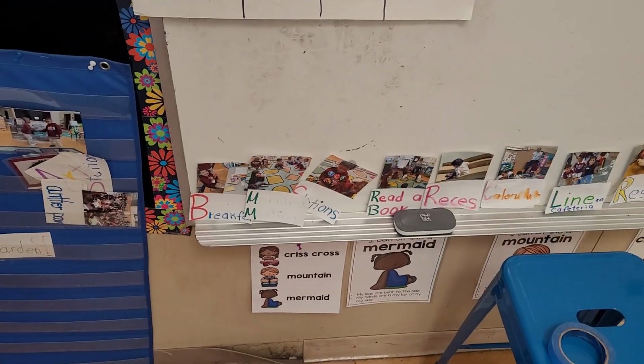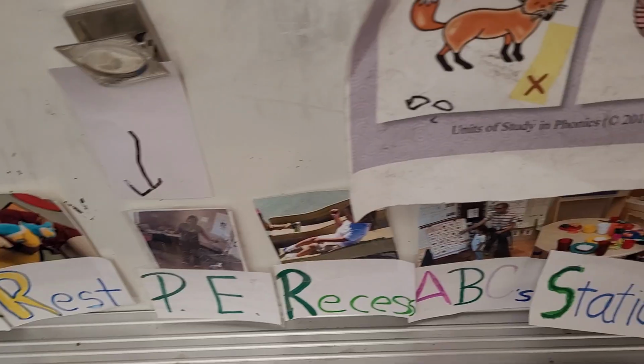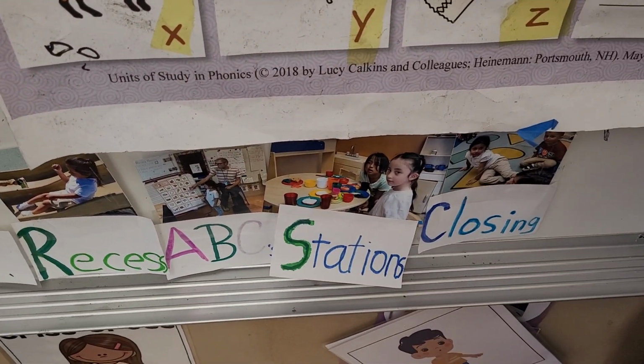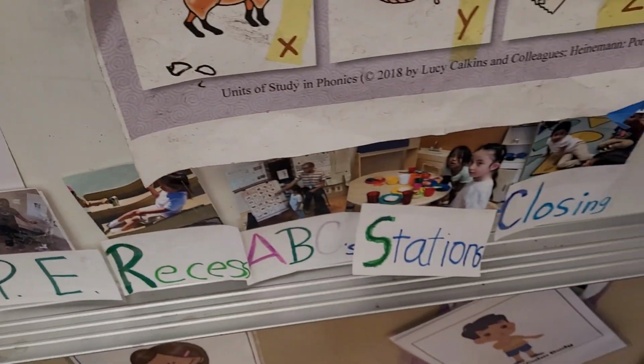So, showing off some of the parts of my room. Here's our visual schedule. We go over this every morning to help students know what's going to be happening today. One of the students' jobs is to move the pointer that shows us where we are on the visual schedule.